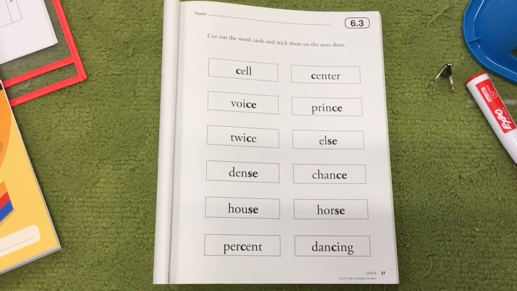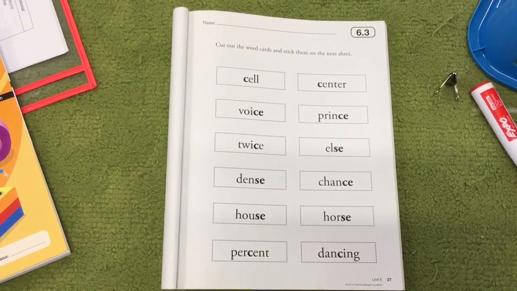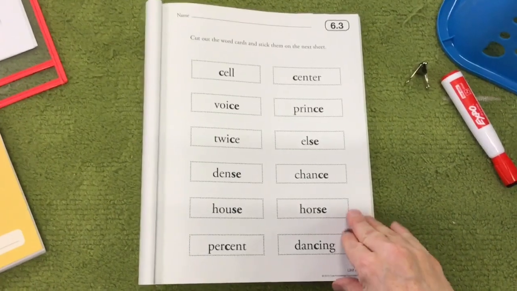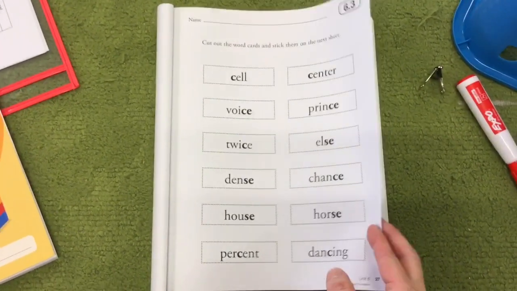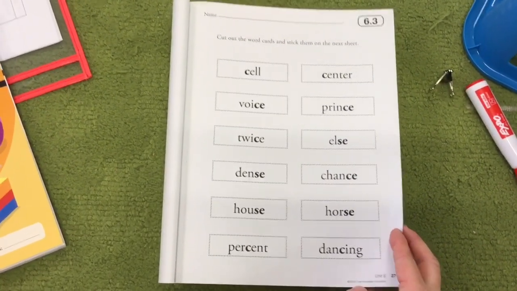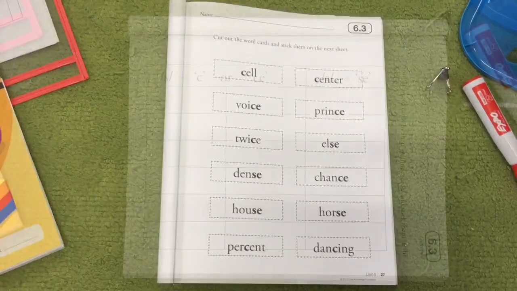All right, when you have finished 6.2, you'll turn to the next page and you are going to tear this page out and cut out the words. That's the first thing you're going to do. Just tear this one page out and cut out the words. Do that right now. Pause the video and cut them.